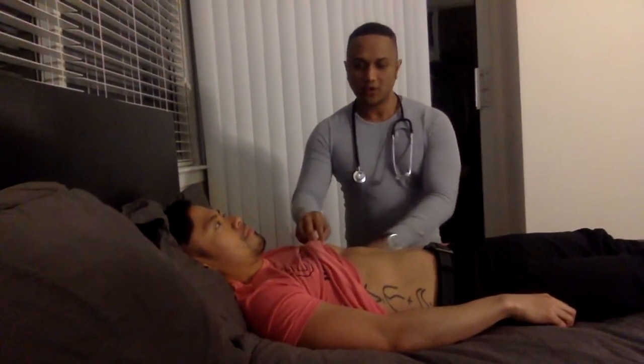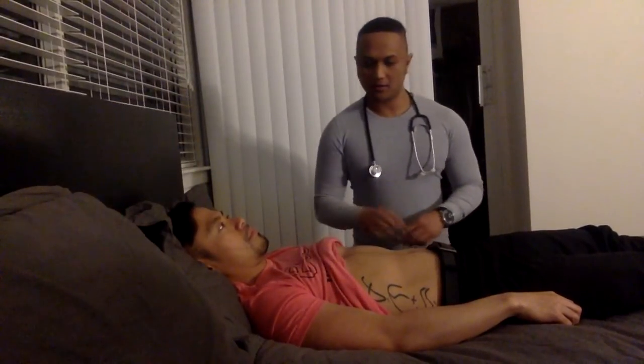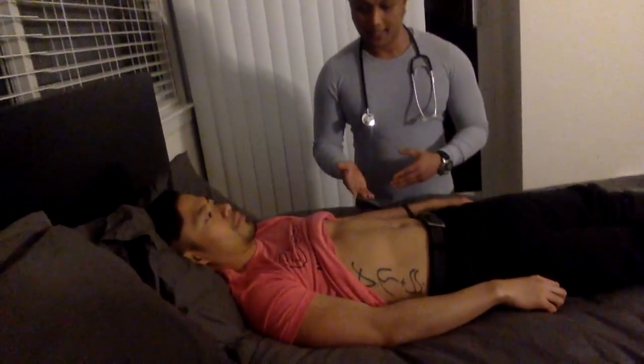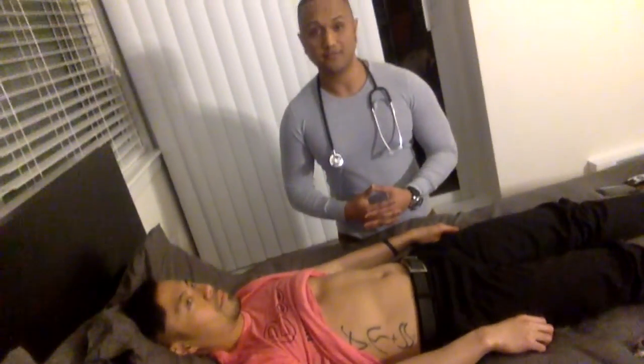With observation or inspection, you want to observe any vascular changes, the contour and shape of the abdomen, any peristalsis movement, and any positions of the abdomen. As you can see right now, Robert's abdomen moves as he's breathing and he looks fine.